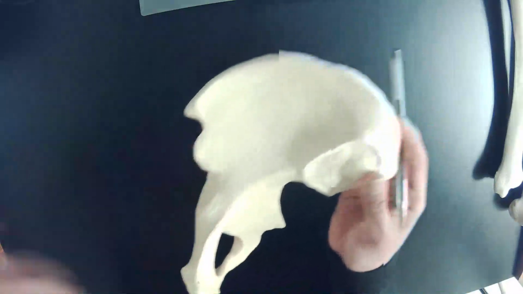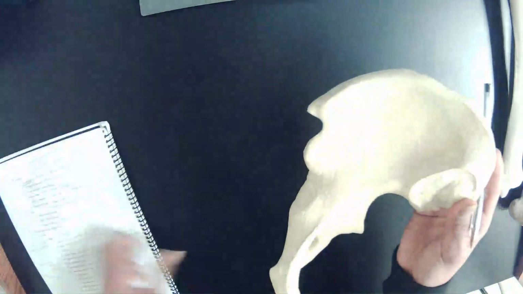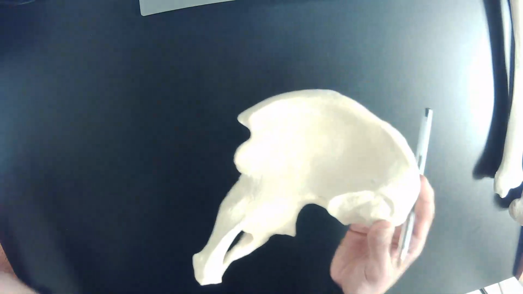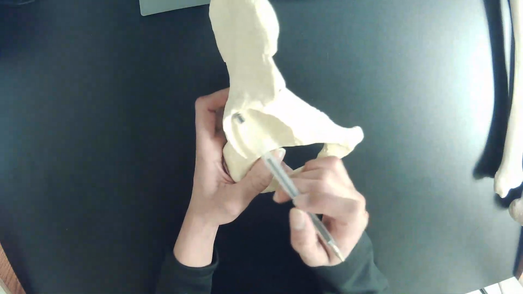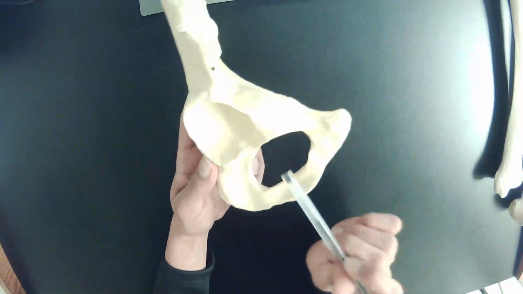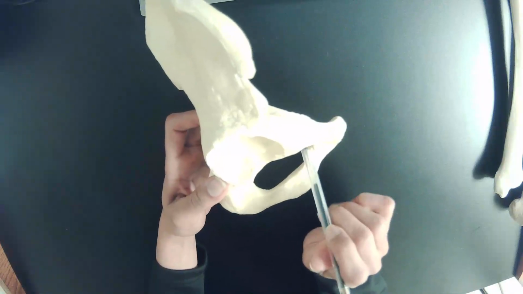Now, thinking about the ischium, let me move my manual so I can remember the structures that we need to talk about. We just mentioned the acetabulum, correct? Right here in this area. Now we have the obturator foramen, which is right here. This is where the obturator nerve is going to be passing through.